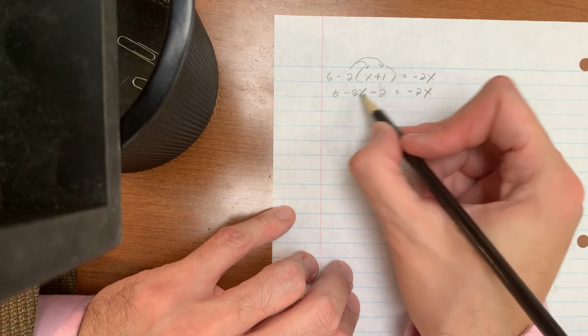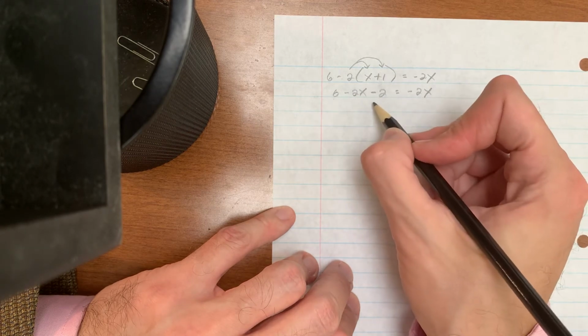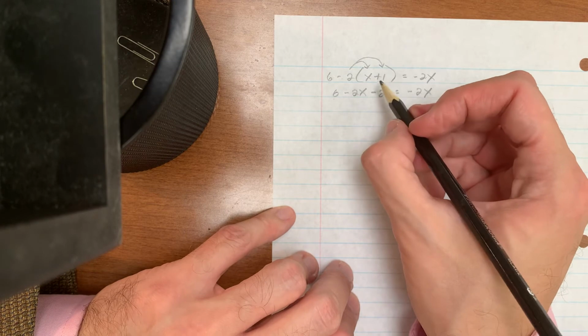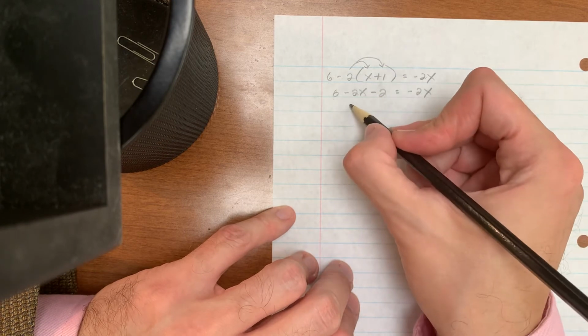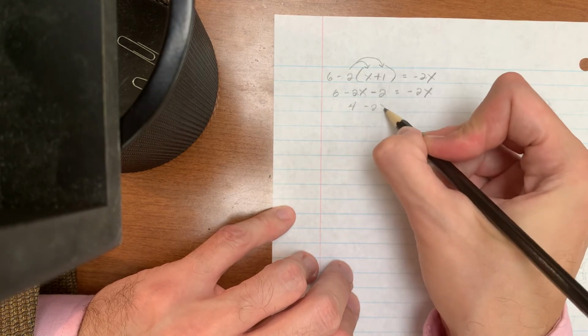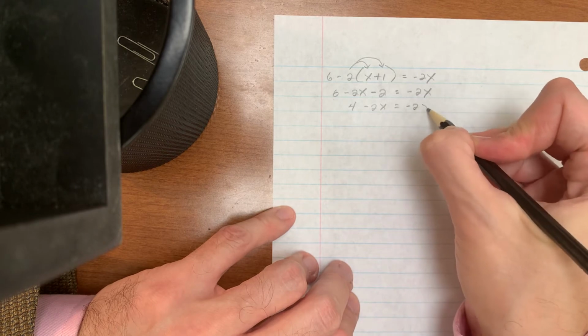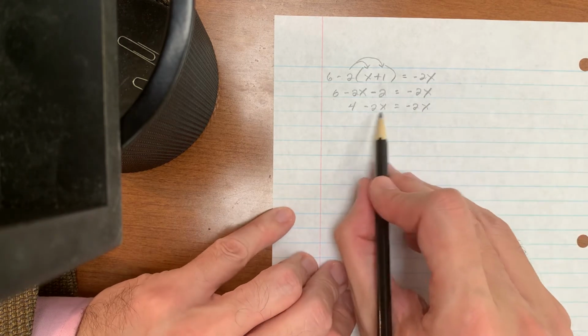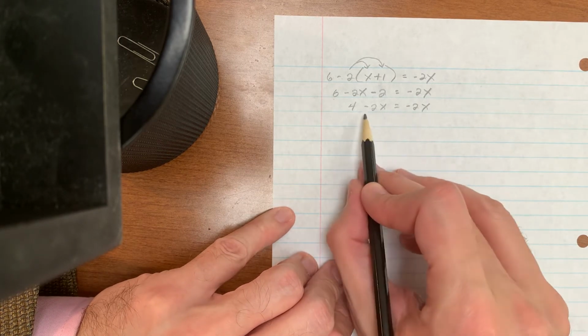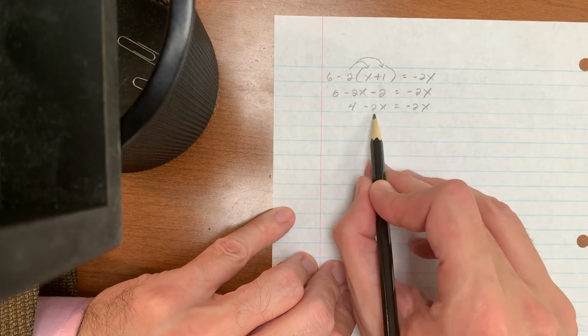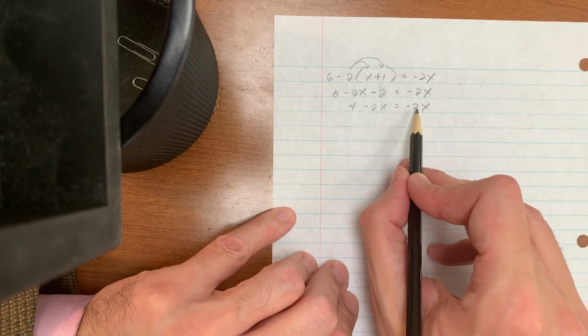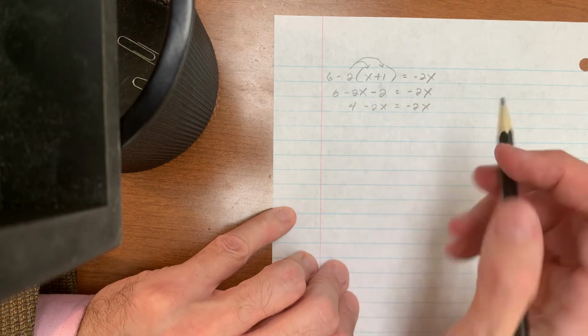Now I have a 6 and a negative 2 on the same side of the equation, so I can combine those terms. 6 minus 2 is 4, minus 2x equals negative 2x. You might notice right here we have the same exact variable term on both sides of the equation, which is an indicator that we do have a special case.